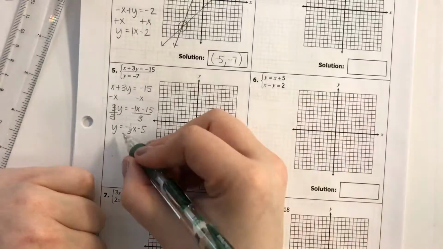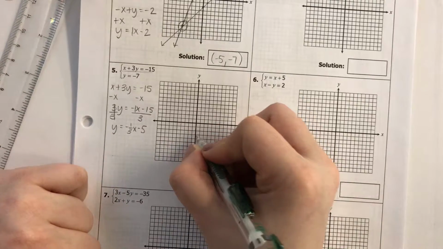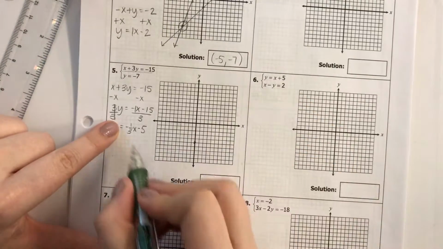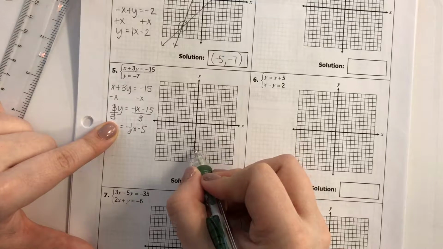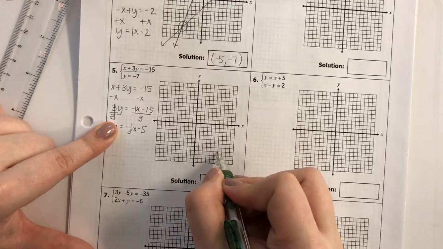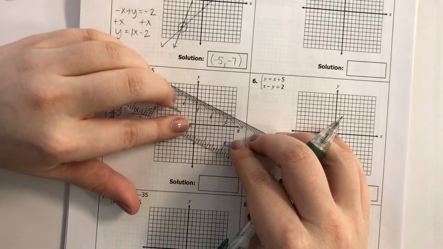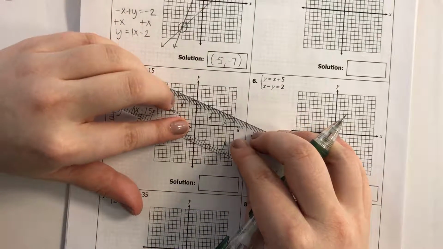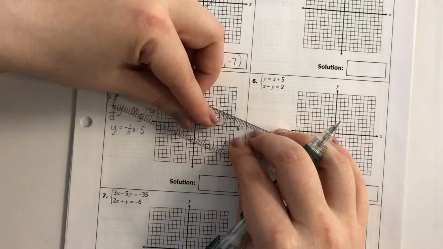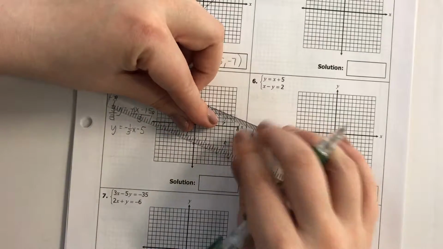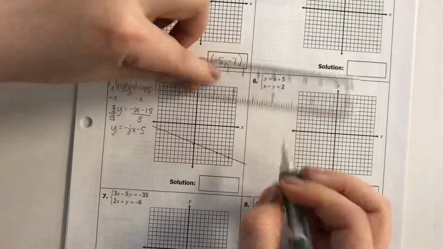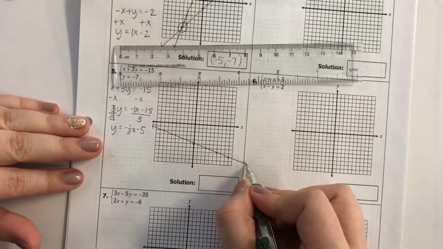So I'm starting at -5, 1, 2, 3, 4, 5. And since it's negative, I'm going to go down 1 over 3. Down 1 over 3, down 1 over 3. Okay. While you're taking notes, I'm going to suggest you use a ruler, because otherwise your graphs might be off.